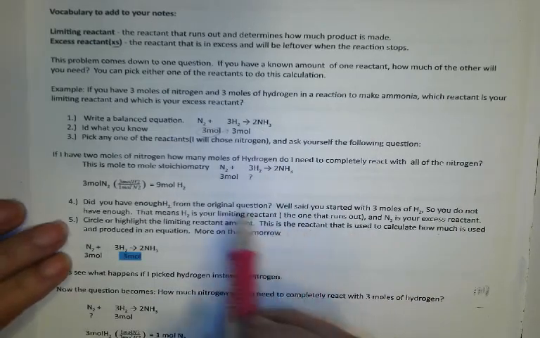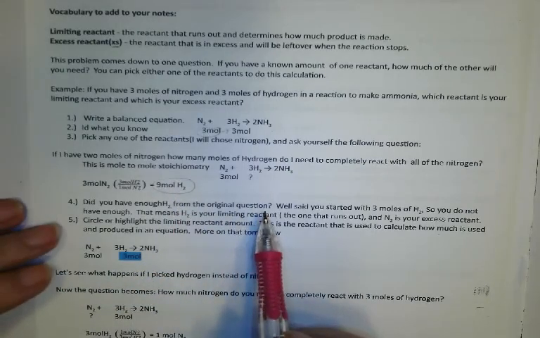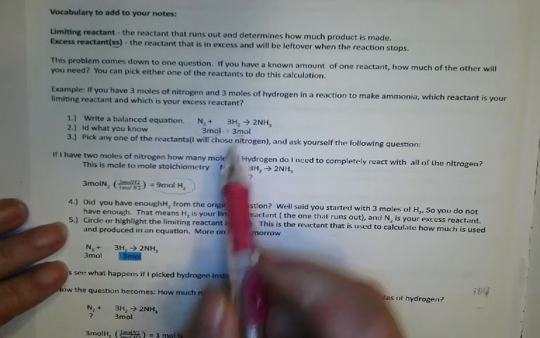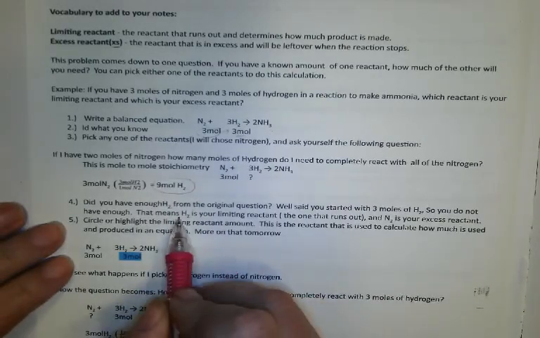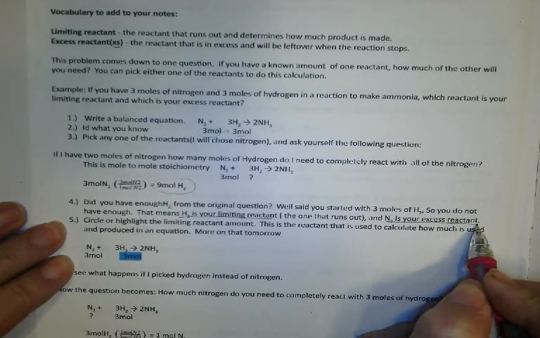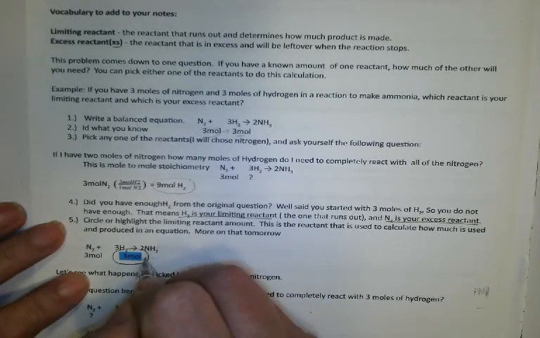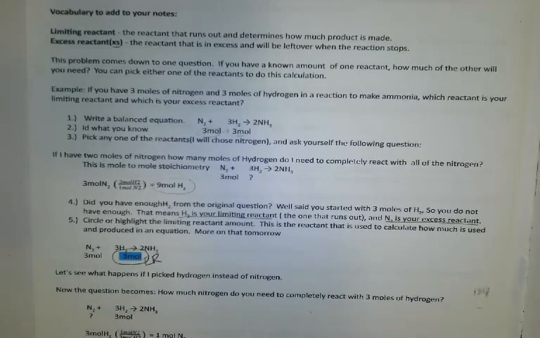Okay, so now we ask ourselves, I have 9 moles is how much I need of hydrogen. Did I have enough? Well, my original problem said I was only given 3 moles of hydrogen, and I need 9. So I do not have enough hydrogen. So that means that hydrogen is my limiting reactant. It's the one that runs out, and nitrogen is my excess. So what I want you to do is to highlight in moles your limiting reactant, because this is the one that we'll use for our calculations moving forward from this lesson.